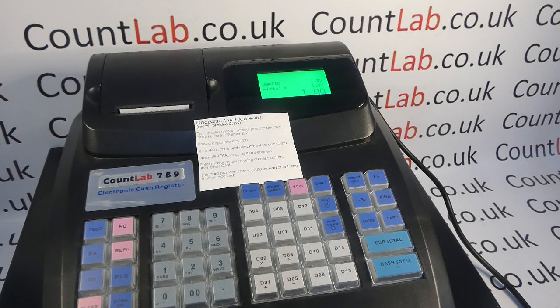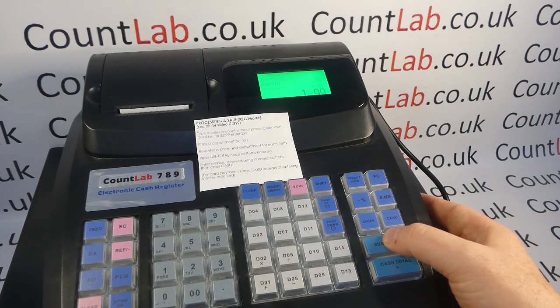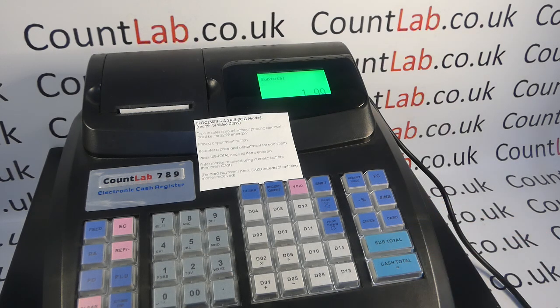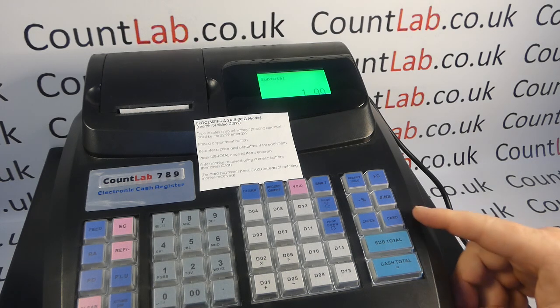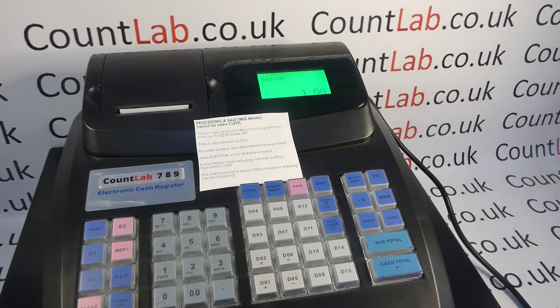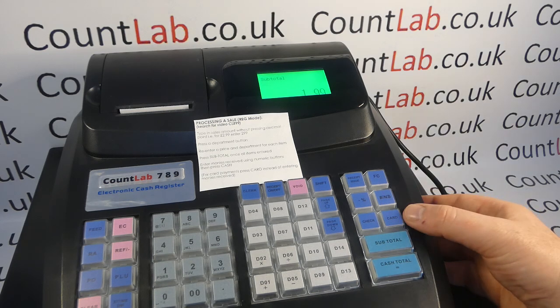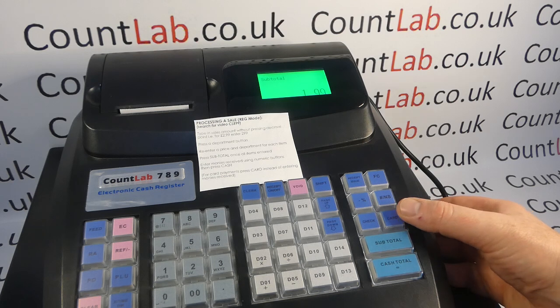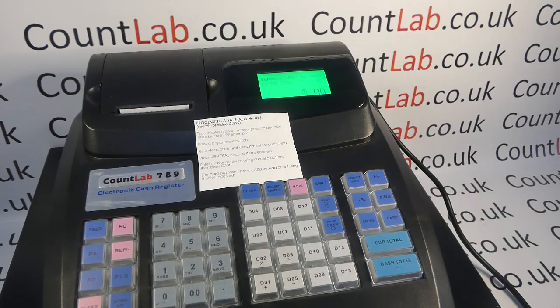If that's the only item in the sale, then you simply press subtotal, and then you're now looking at the method of payment. So on the CountLabs there's cash, card or cheque. If they're paying by card, you would simply hit the card button. I'll do that now and I'll show you a cash sale separately.